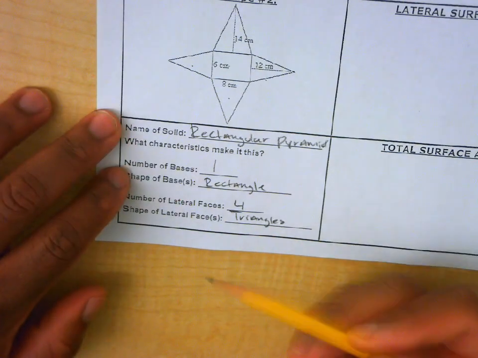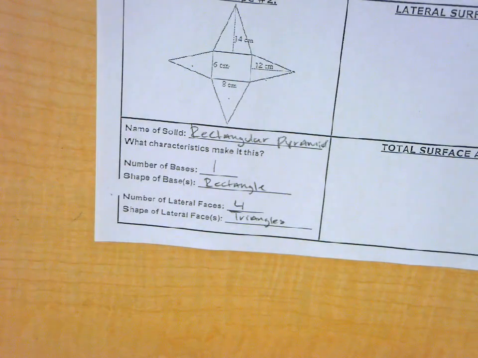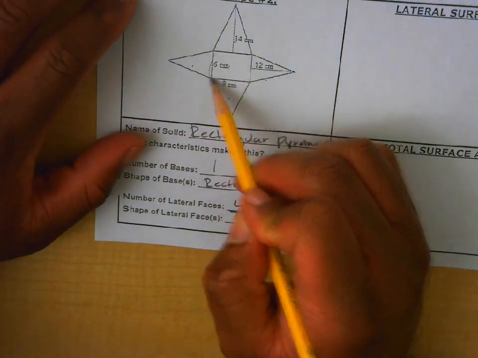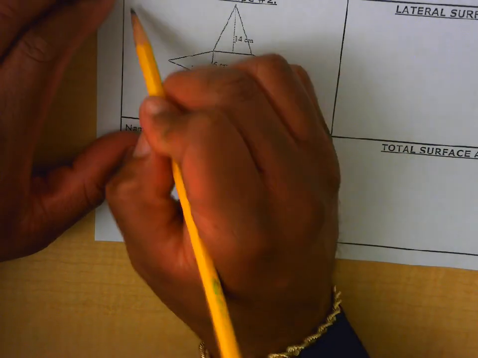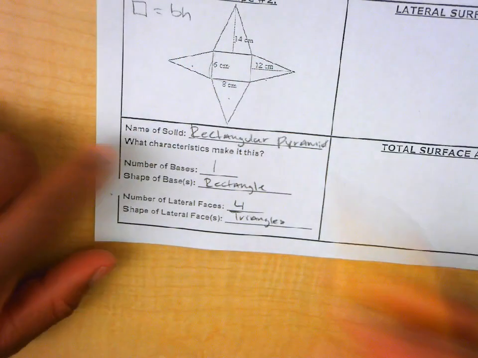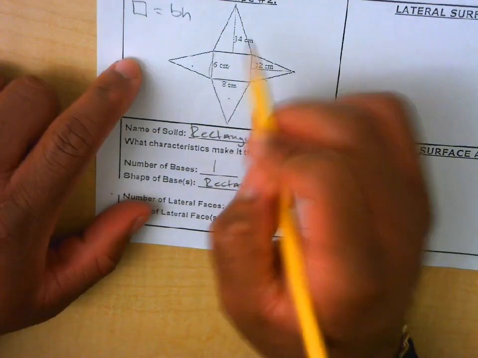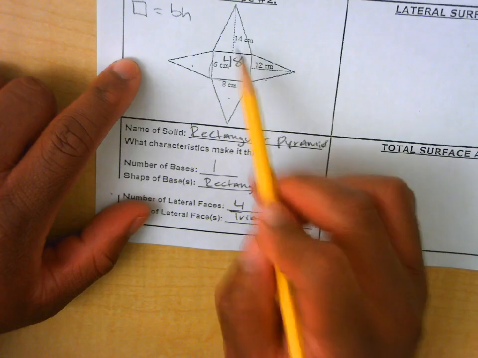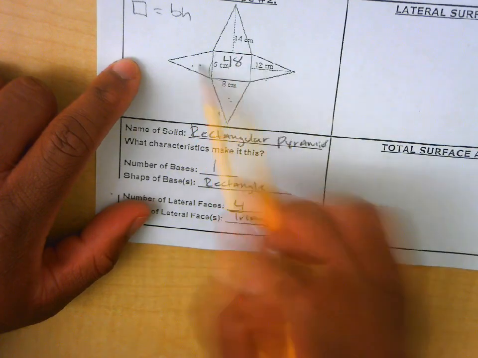Okay, so the first thing I would do for lateral, or I would do just this in general, is solve for the rectangle. That's the easiest one. For a rectangle, it's base times height, so it'd be just 6 times 8, which is 48. Now I notice that these two triangles are the same and these two triangles are the same.